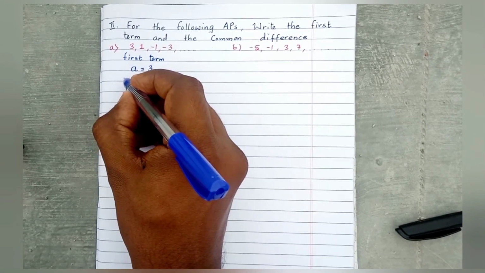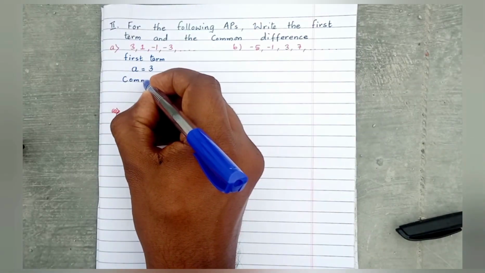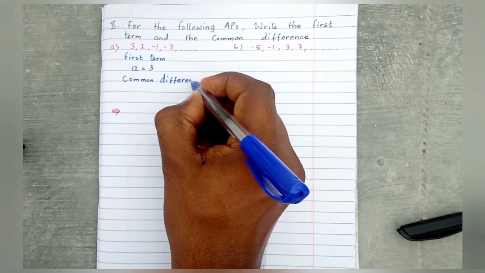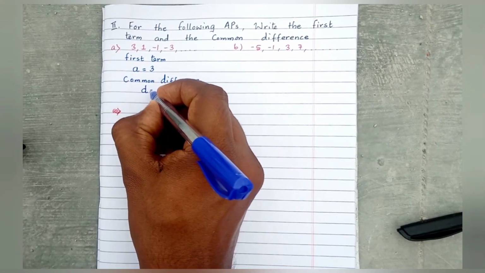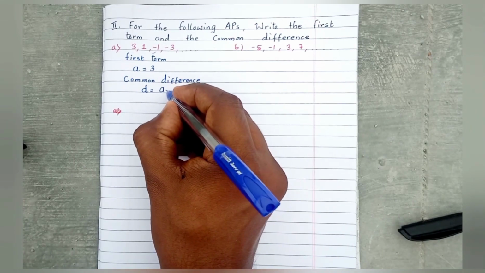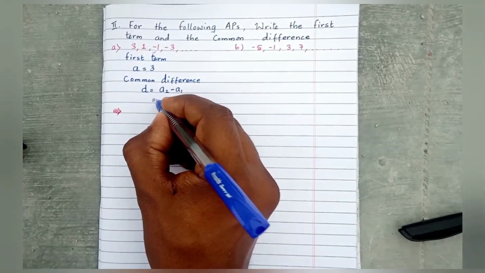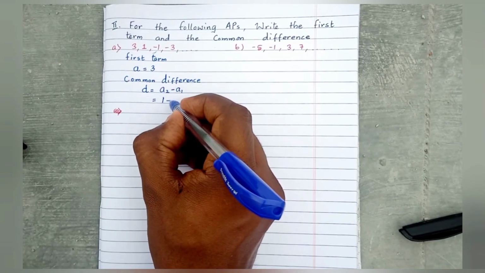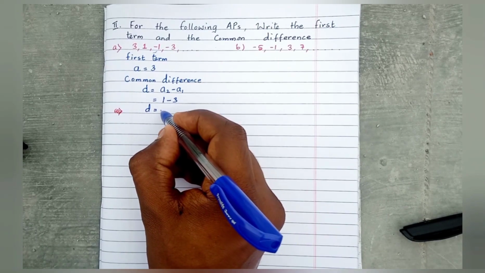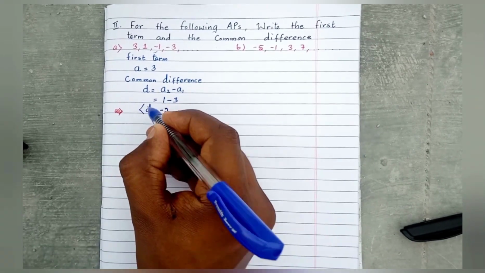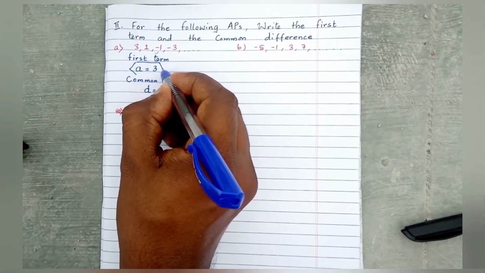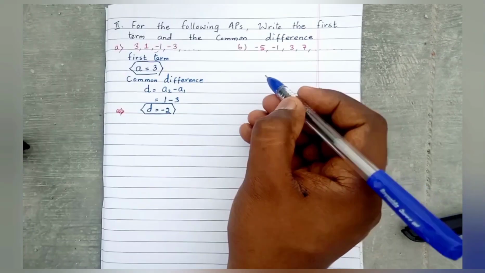Therefore A equals 3. Now the common difference we denote it by D. Common difference is the difference of any two successive numbers. Now what I'll do, I'll find out D by using A2 minus A1. That is A2 is 1, A1 is 3. What you get, D equals 1 minus 3 is minus 2. Therefore D equals minus 2. First term is 3, common difference is minus 2.